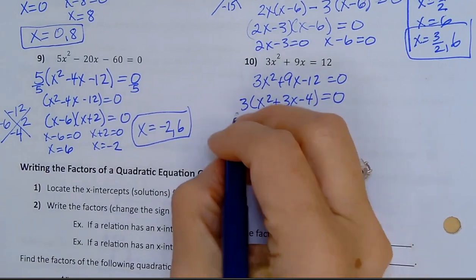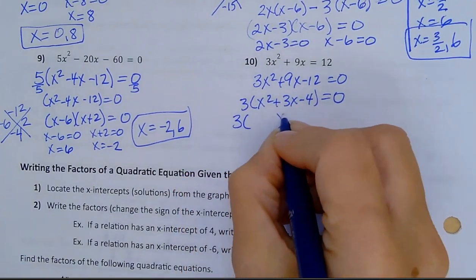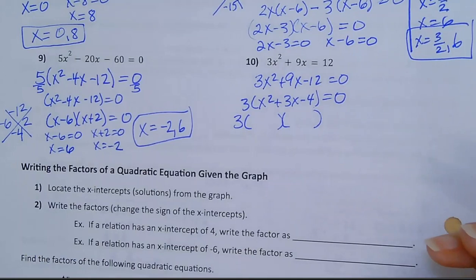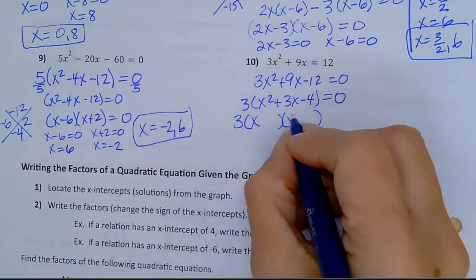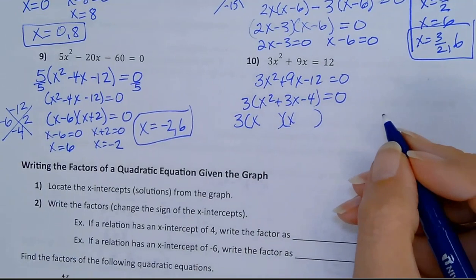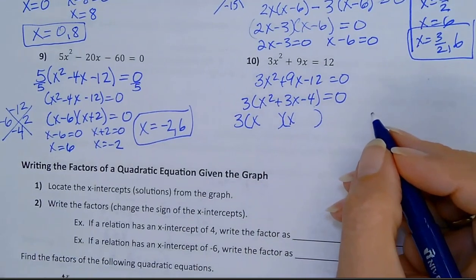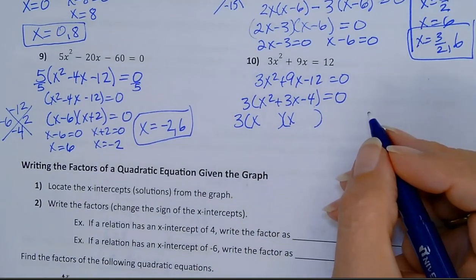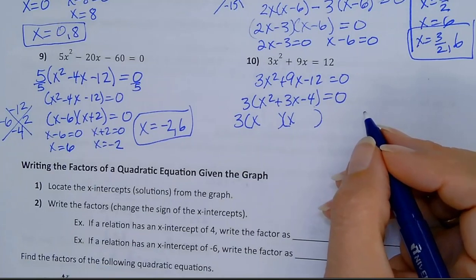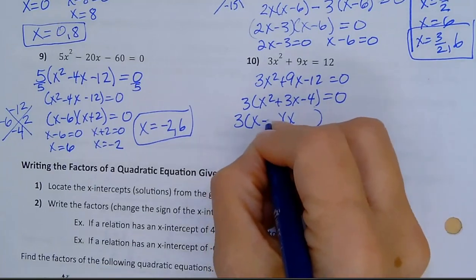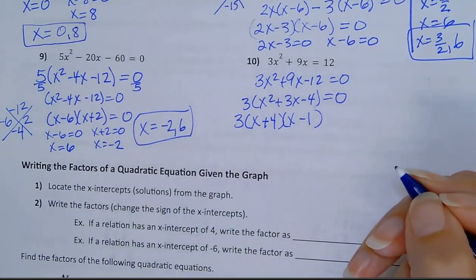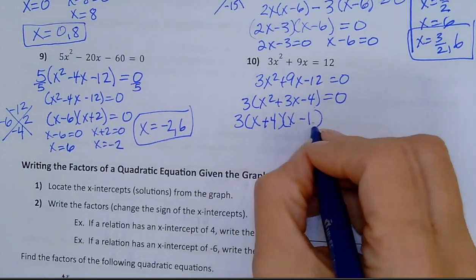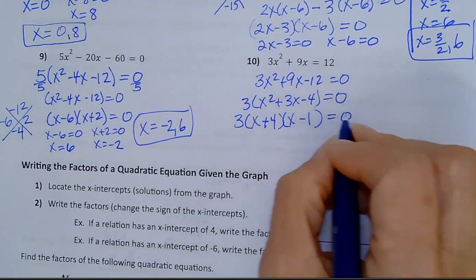So I'm going to keep the 3, and I'm going to write my two factors. Two numbers that multiply to give me negative 4, but add together to give me 3. I know it's going to be 4 times 1, so positive 4 times negative 1 is negative 4, and positive 4 minus 1 is 3. So I'm going to have positive 4 and negative 1. All right, so this all equals 0.